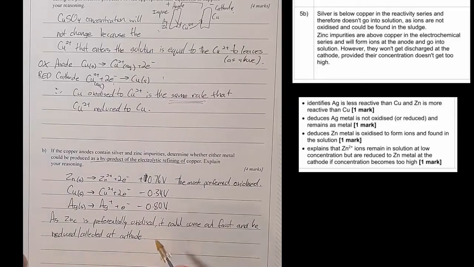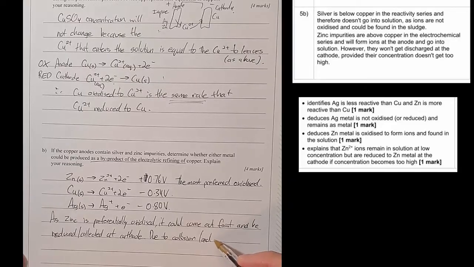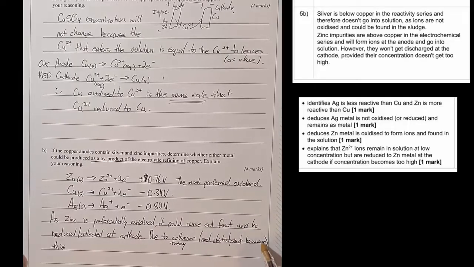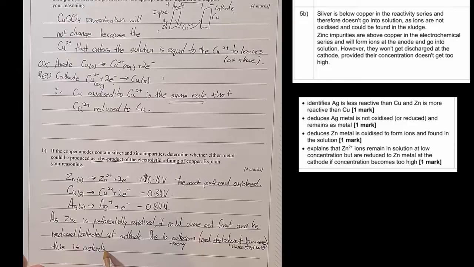So it's okay, but due to collision theory, and also we know electrolysis at low concentrations. This collision theory and electrolysis at low concentrations. Just write that whole word out because I can't read it very well. This is actually unlikely. So that's a really tricky point.